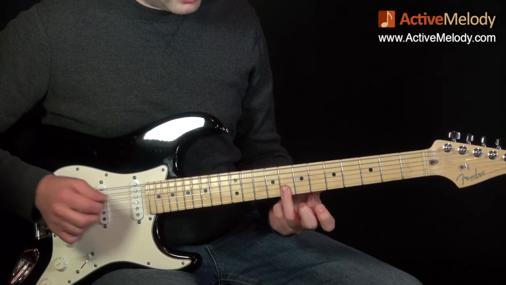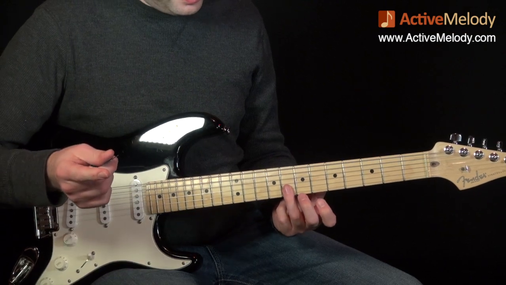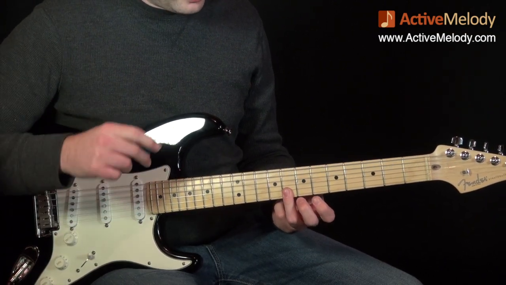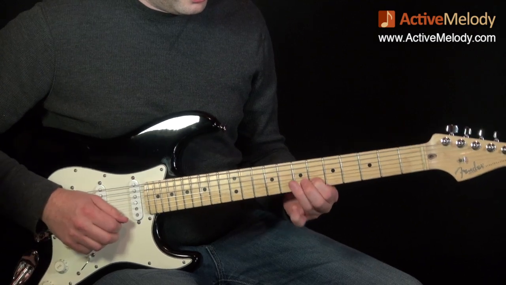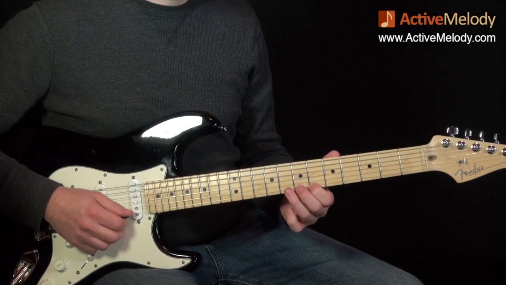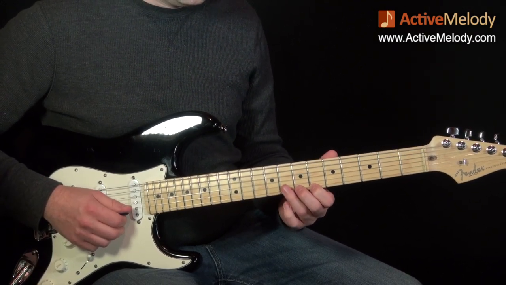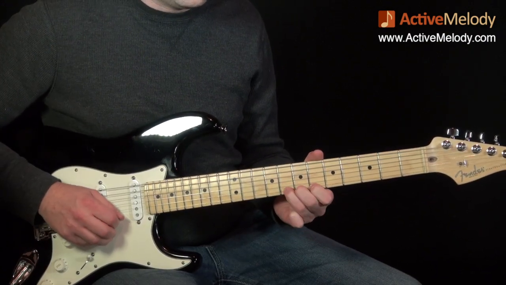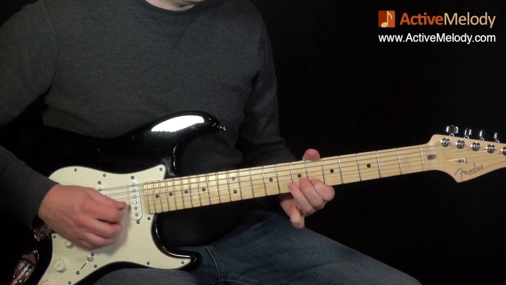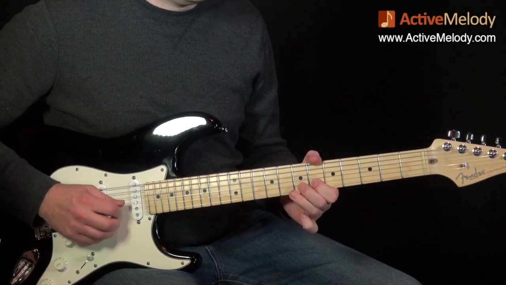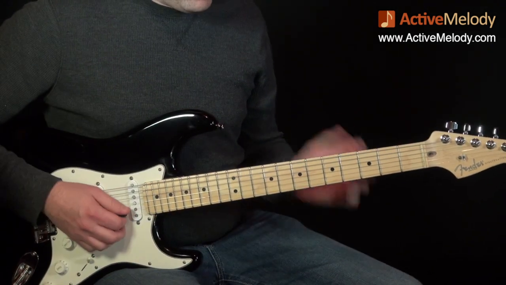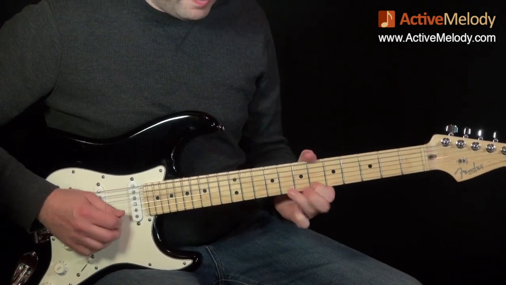So I'm going to play 2nd string on the 8th fret, 1st string on the 8th fret, and then vibrato on the 6th fret 1st string. So slowly, all together, that sounds like this. So you could very easily jump back and forth between those licks or parts of them.